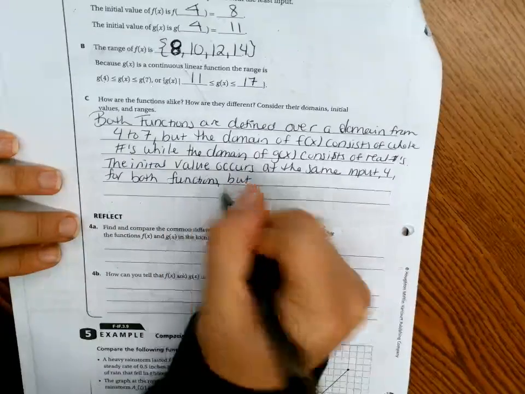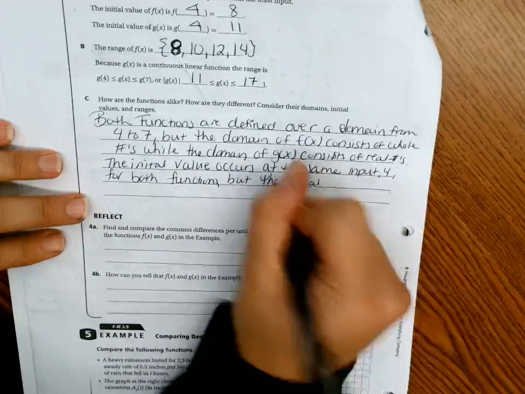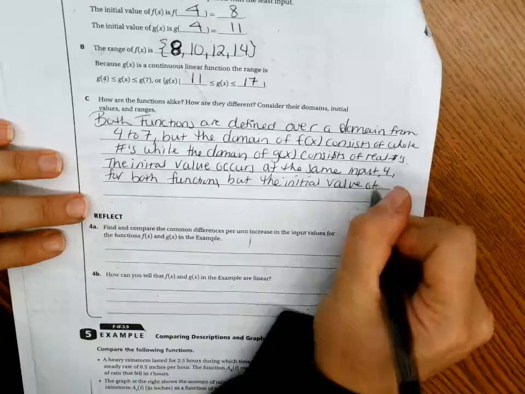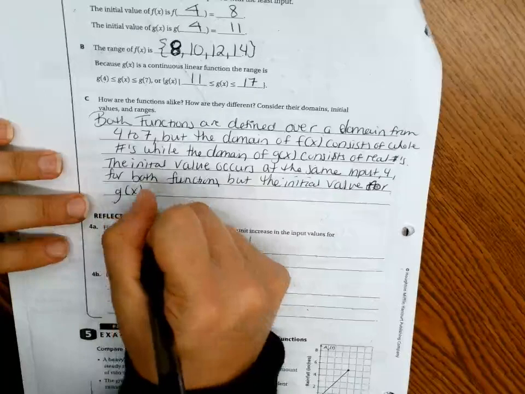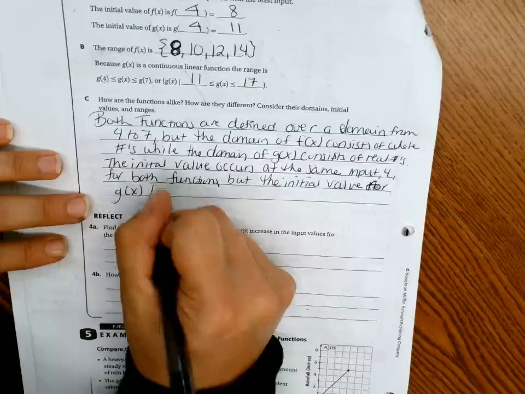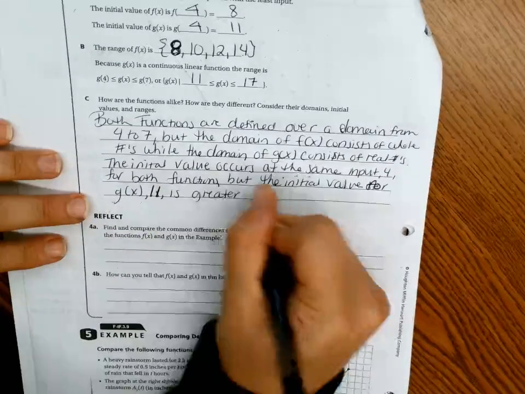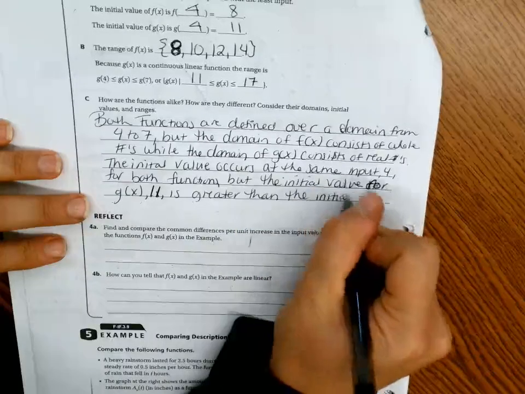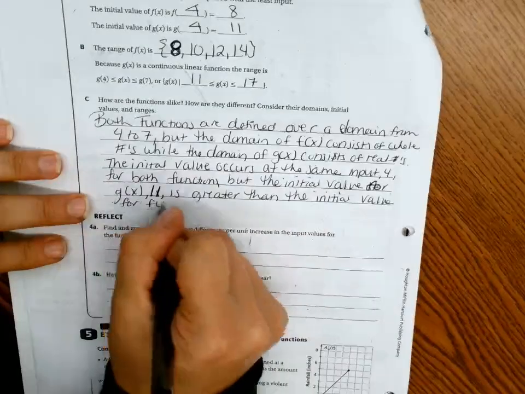But the initial value for g of x, which is 11, is greater than the initial value for f of x, which is 8.